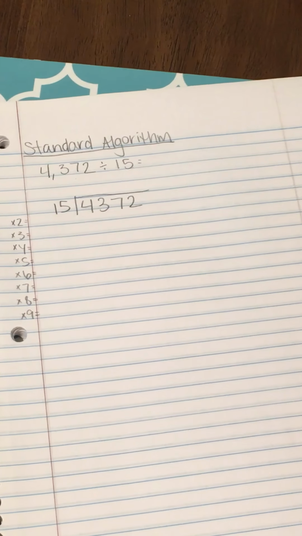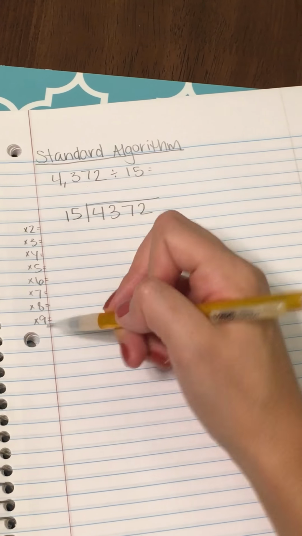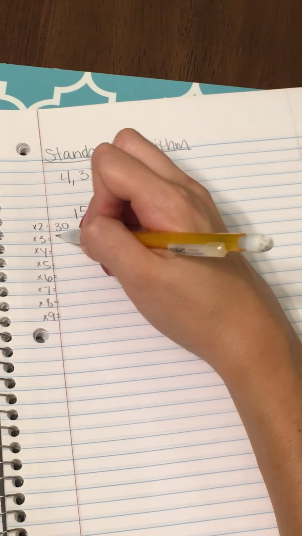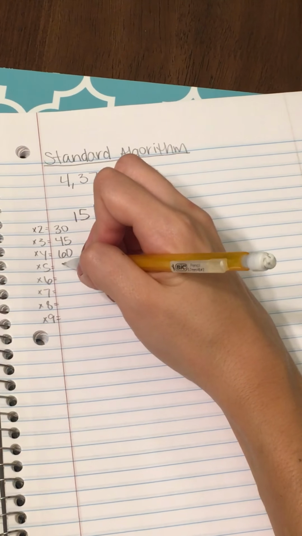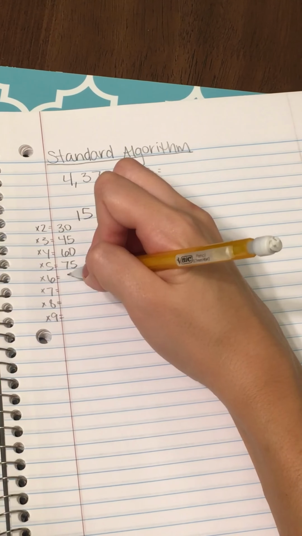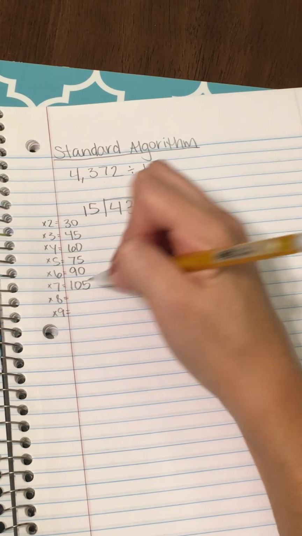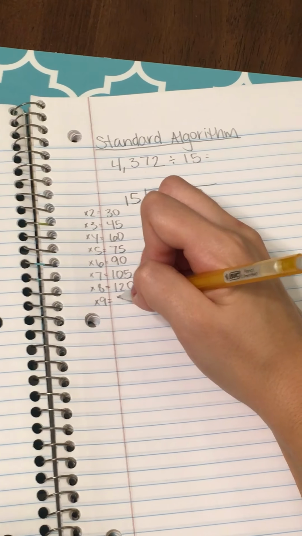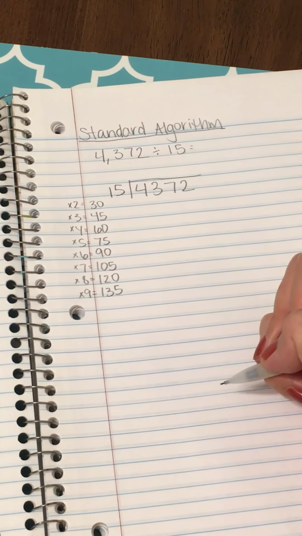And you don't have to do number 1 or multiply by 1 because 1 times any number is always that same number. So I start at 2 and I go up to 9. So 15 times 2 is 30, times 3 is 45, times 4 is 60, times 5 is 75, times 6 is 90, times 7 is 105, times 8 is 120, and times 9 is 135. So there's my cheat sheet before I start.